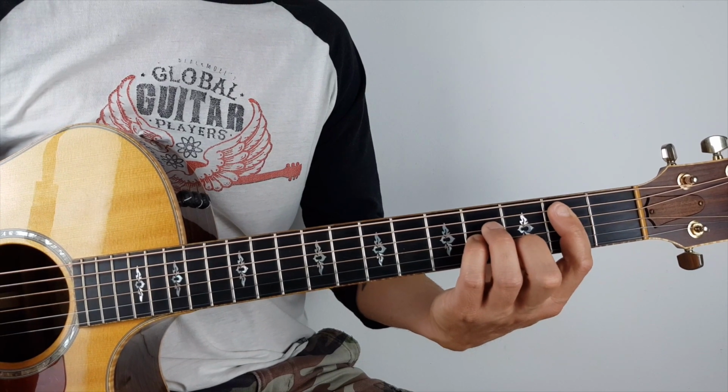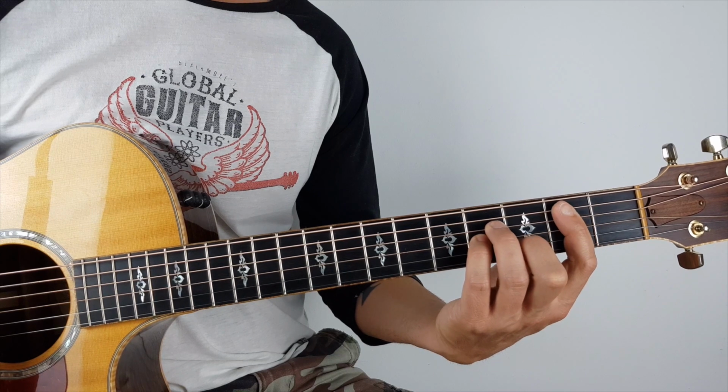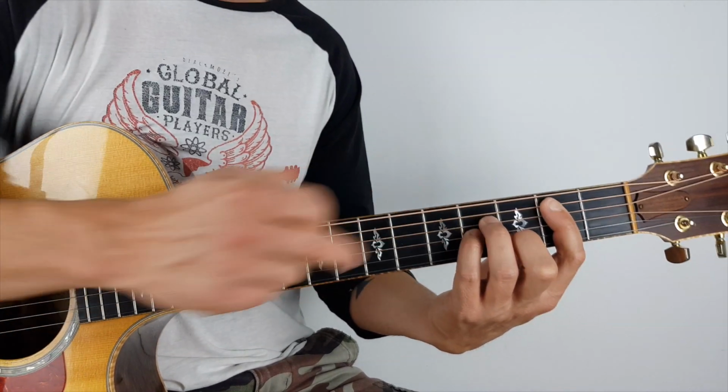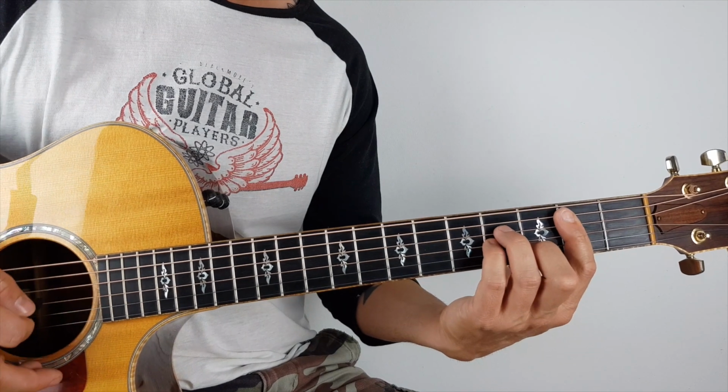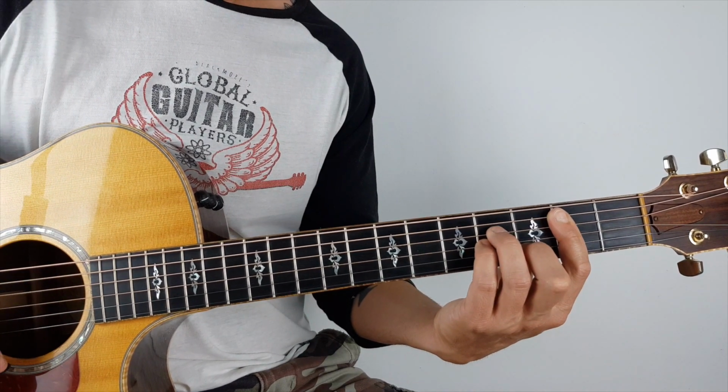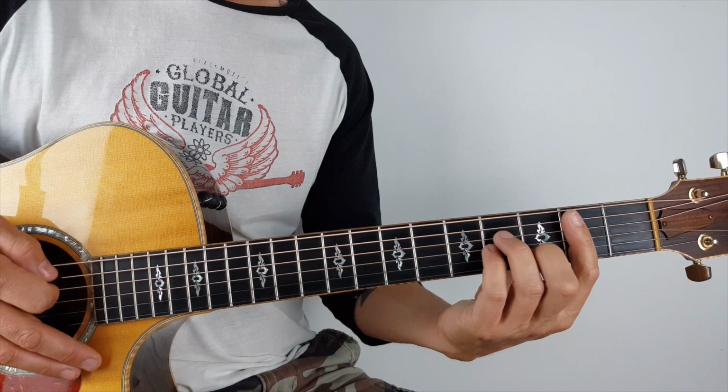So the first finger touches the 2nd fret on the A string. You don't want to play the bottom E in this case, right? So now that's B minor.